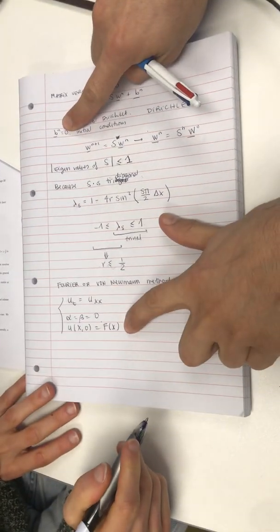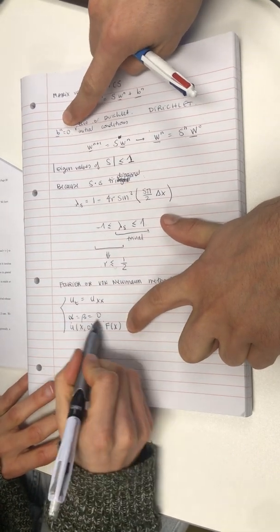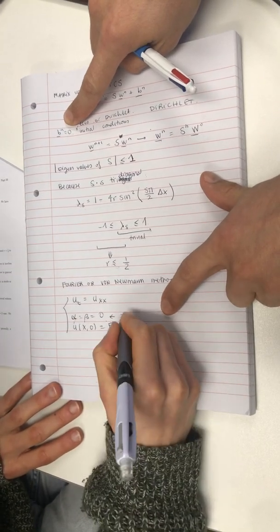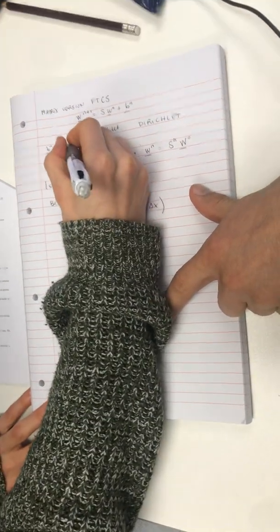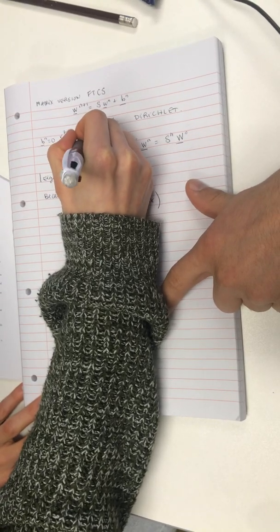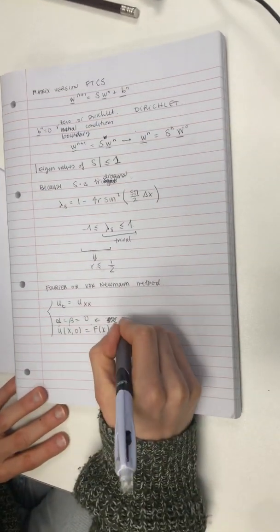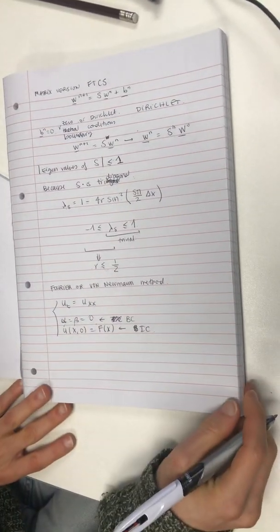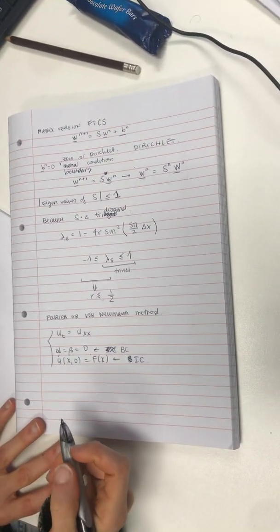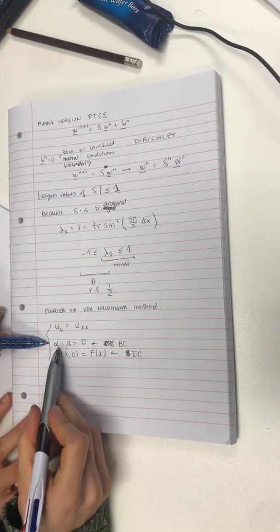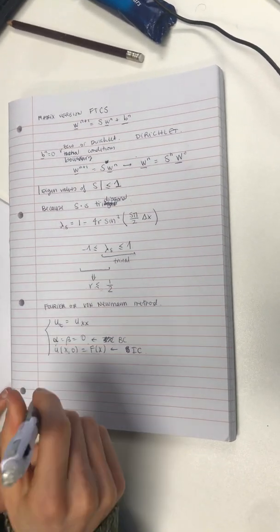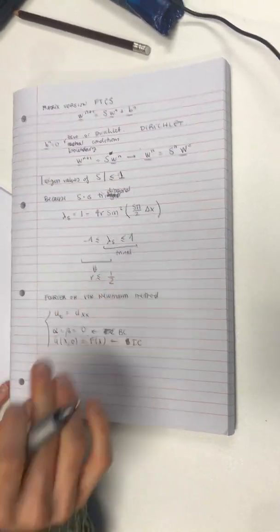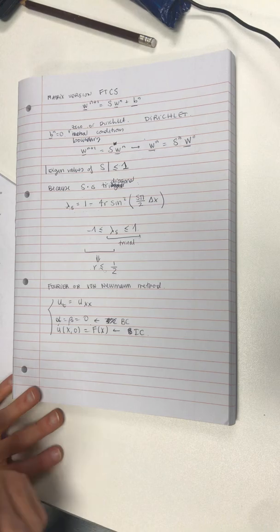Sorry, this is the boundary condition, and this is the initial condition. In our case, we want the boundary condition to be always 0.